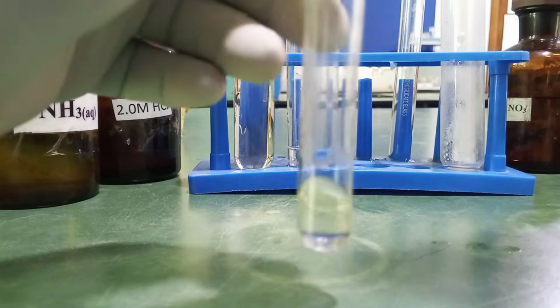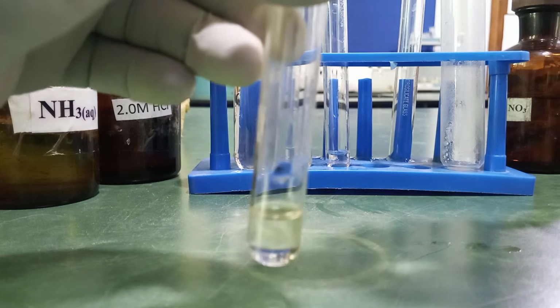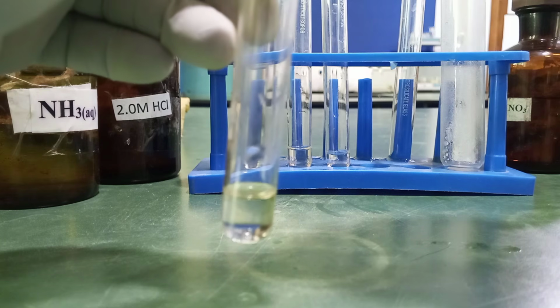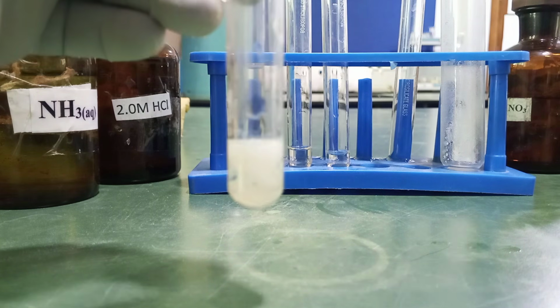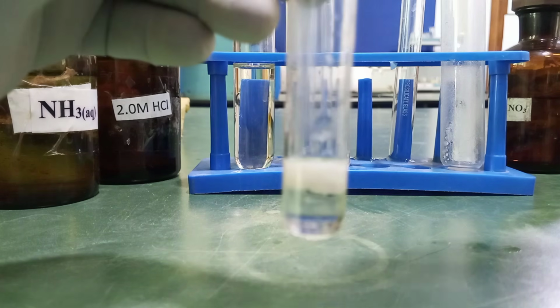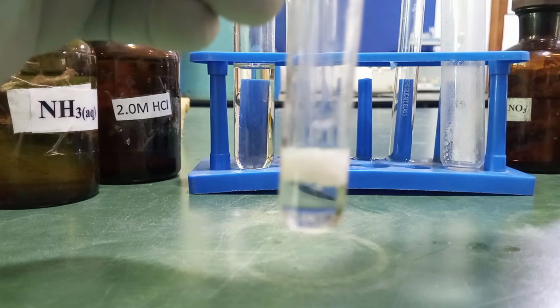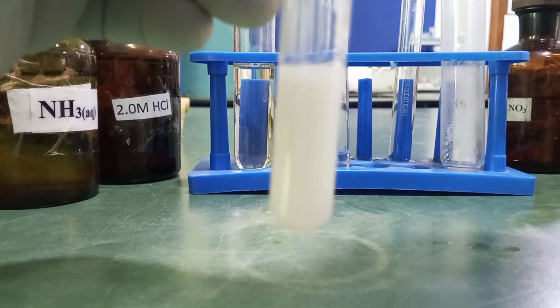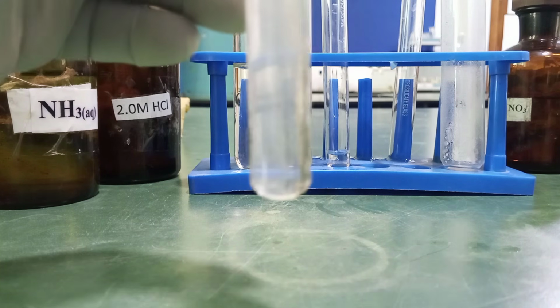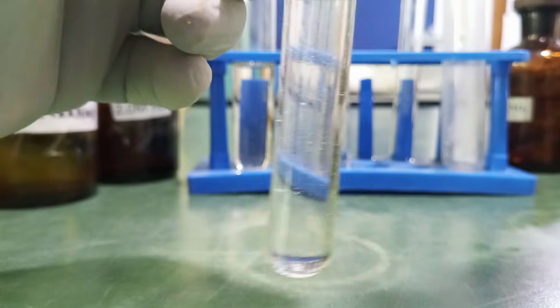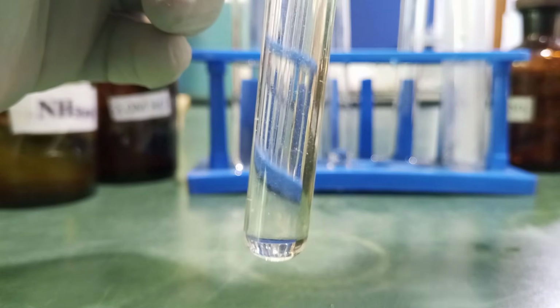So first of all, add it in drops. We will expect a white precipitate in drops. Can you see? Yeah, I'm not adding excess. If our test is correct, this precipitate should dissolve to give us a colorless solution in excess sodium hydroxide. Oh yes, it has dissolved.